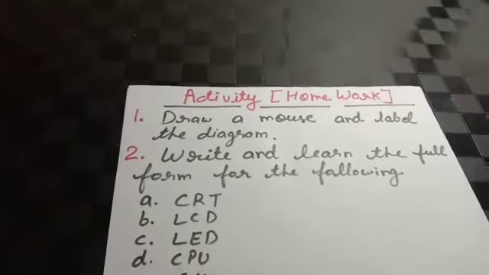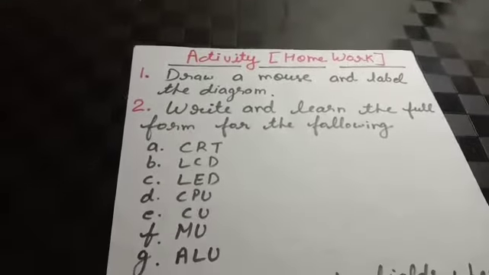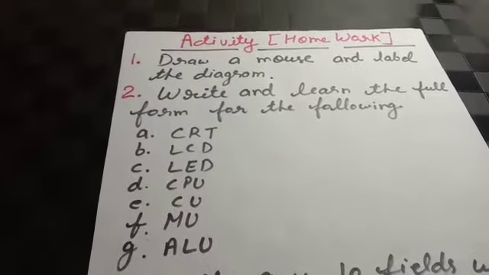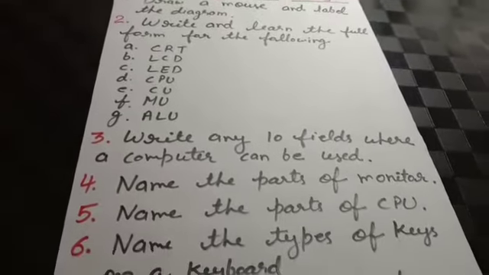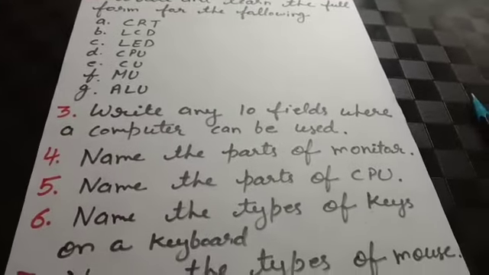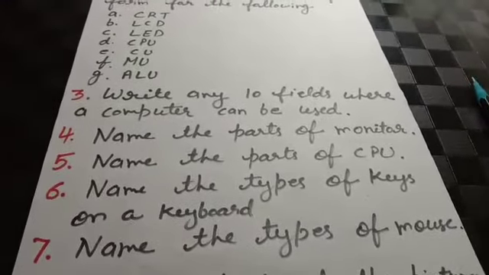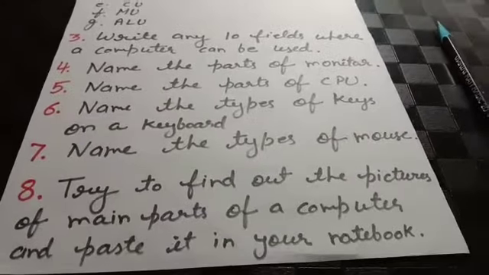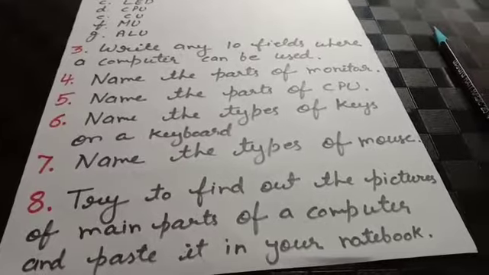Children, once again see all the questions. Draw a mouse and label the diagram. Write and learn the full forms for the following: CRT, LCD, LED, CPU, CU, MU and ALU. Write any 10 fields where computers can be used. Name the parts of the monitor. Name the parts of the CPU. Name the types of keys on a keyboard. Name the types of mouse. Try to find out the pictures of the main parts of a computer and paste them in your notebook.